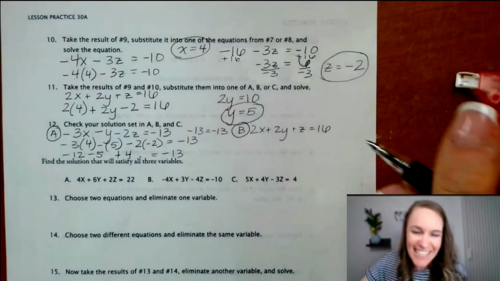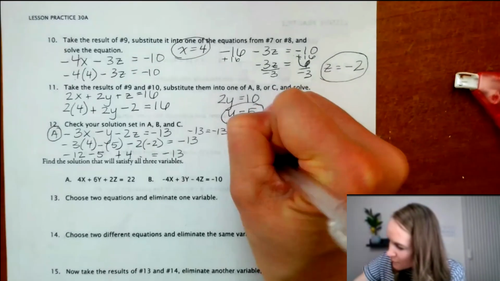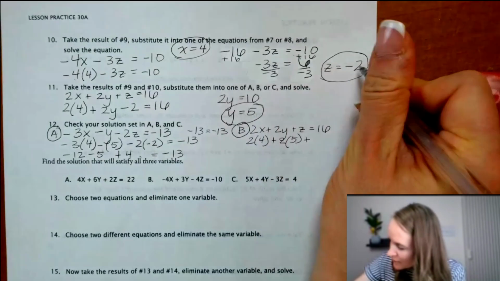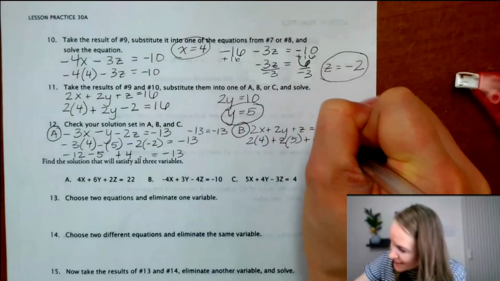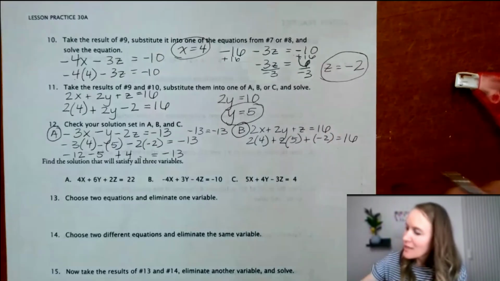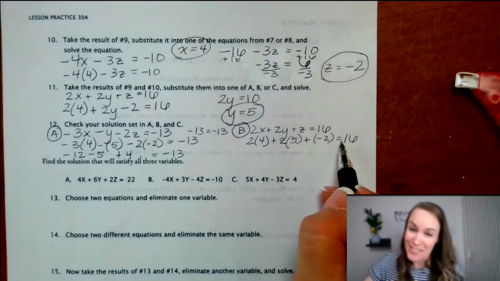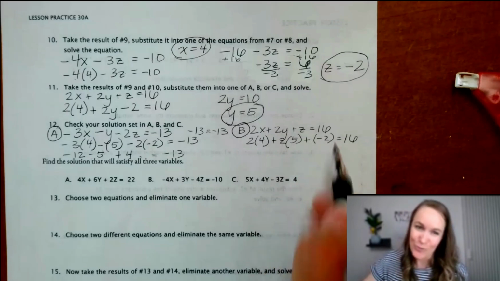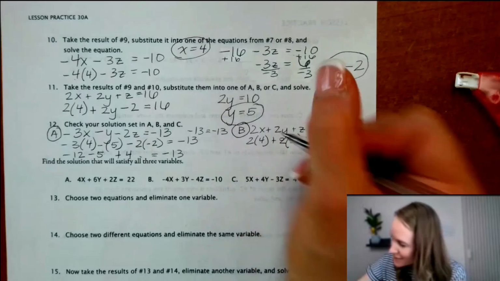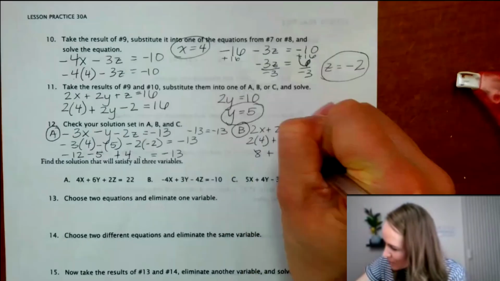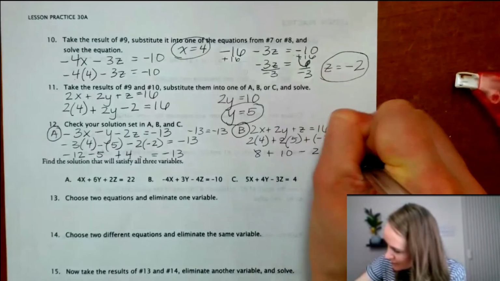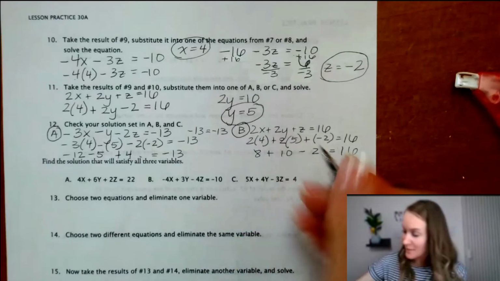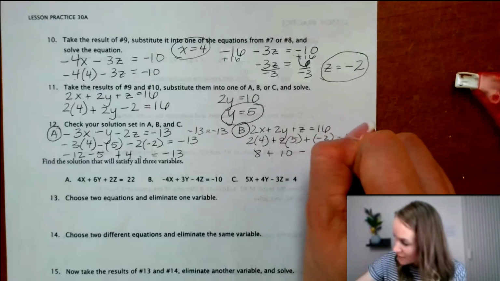So B is 2x plus 2y plus z equals 16. Let's sub everything in. 2 times 4 plus 2 times 5 plus negative 2 equals 16. I didn't have to put that plus, and I didn't need the parentheses. So if you got rid of the plus and the parentheses, then you could have just written negative 2. So we've got 8 plus 10 minus 2 equals 16. 8 minus 2 equals 6. 6 plus 10 is 16. I've got 16 equals 16.